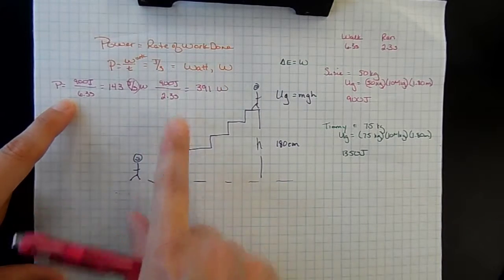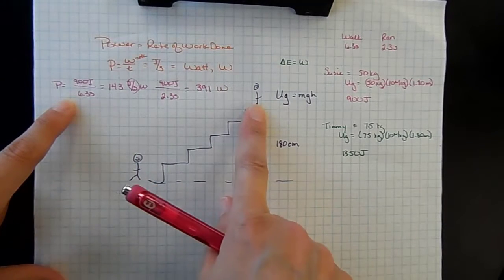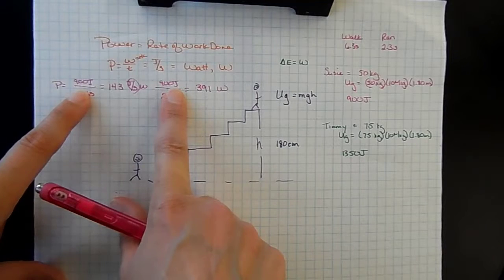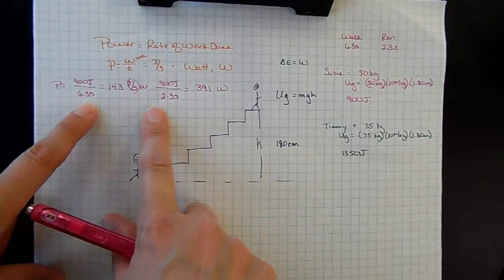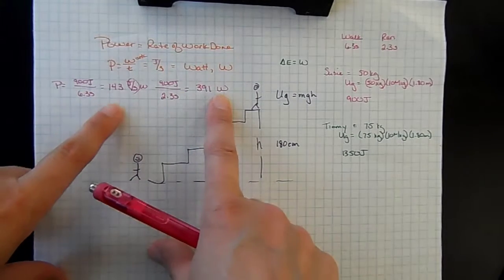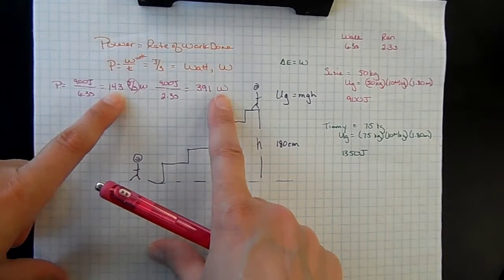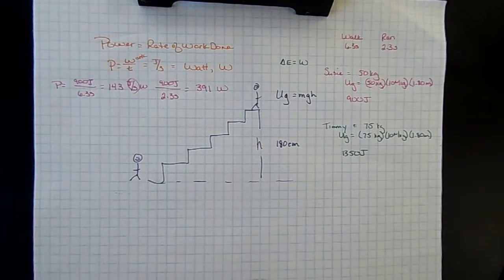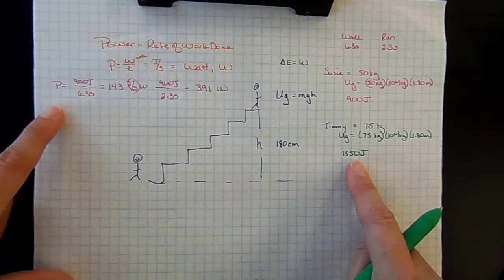So the amount of energy that it took for her to go from the bottom of the stairs to the top of the stairs is the same, but when she ran up the stairs, it took her less time, so she exerted more power. Okay, so we can do the same thing for Timmy, and let's kind of compare that.